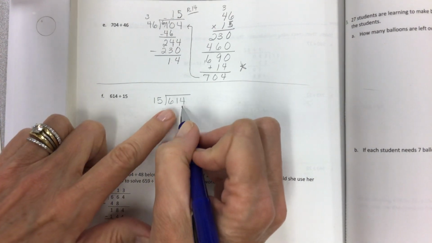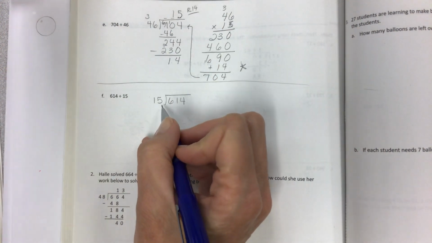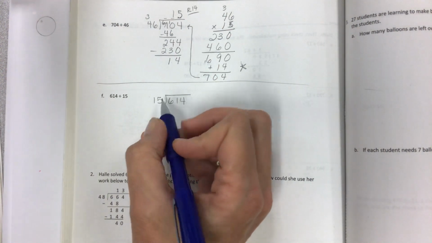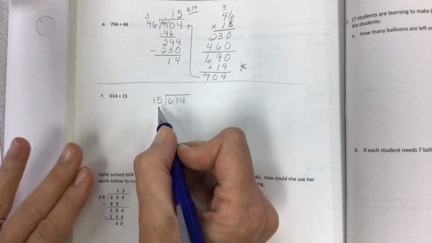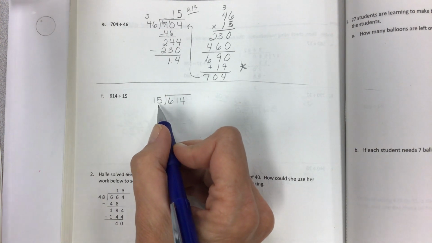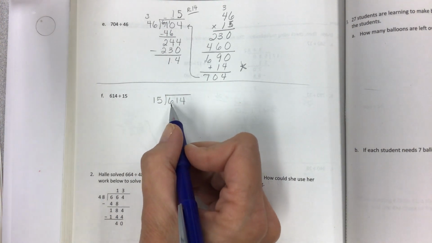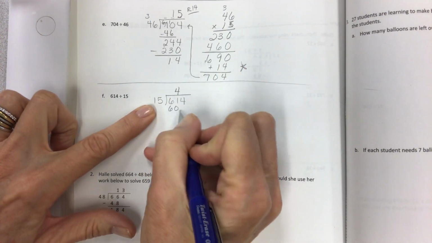Say it with this is being divided by this. So 61. Now I can count by 15s. If you get a little bit of practice, 15 plus 15 is 30. 30 plus 15 is 45, and 45 plus 15 is 60. So I know that 4 15s make 60.